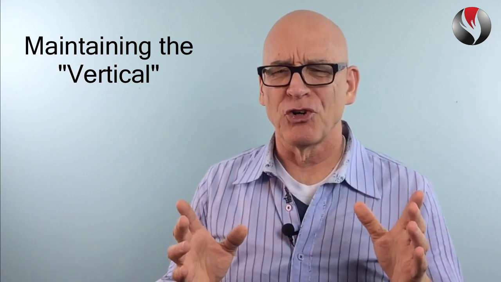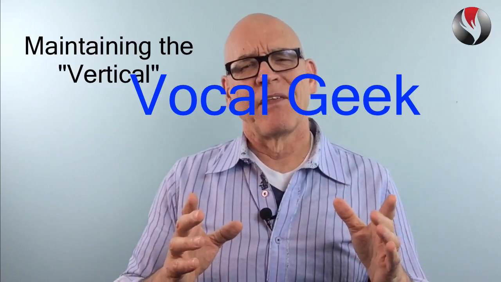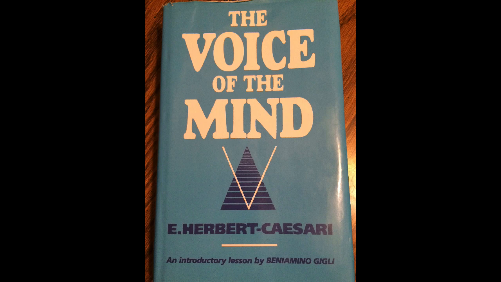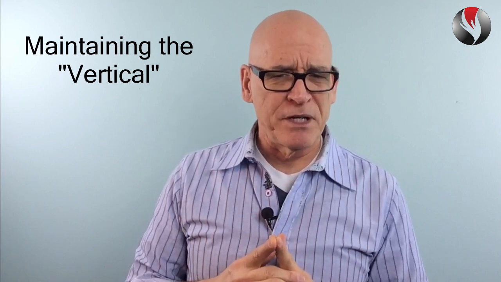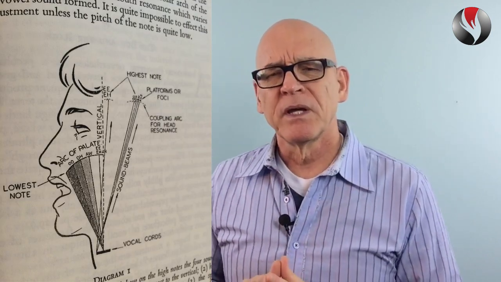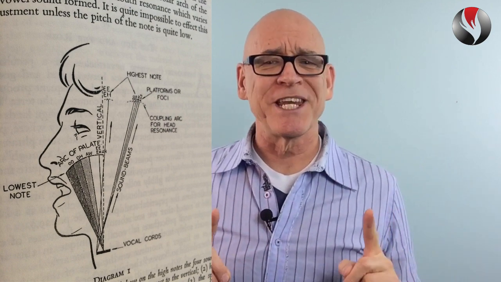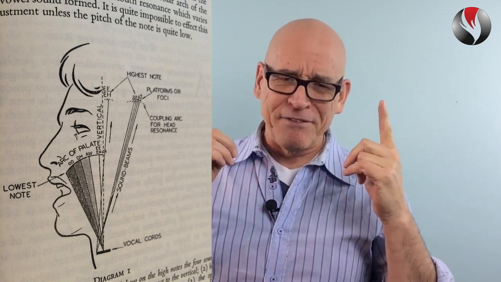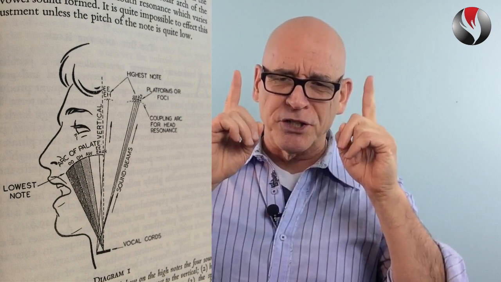A third concept that is helpful for me is maintaining the vertical. This is mentioned in the book, The Voice of the Mind by E. Herbert Chesery. Imagine a vertical sound beam started by the vocal cords and shooting upward into the mouth. In head voice, this resonating sound beam, if it maintains the vertical direction, will angle slightly backward and penetrate into the head cavities above the mouth.